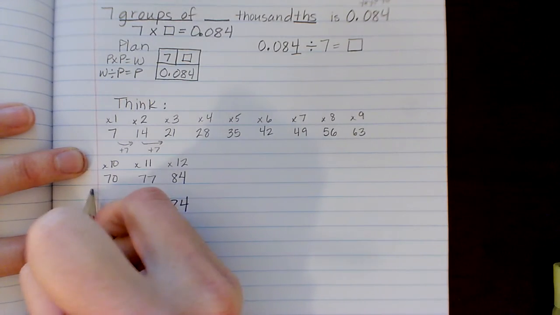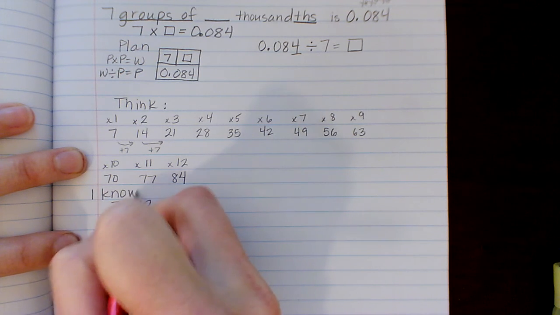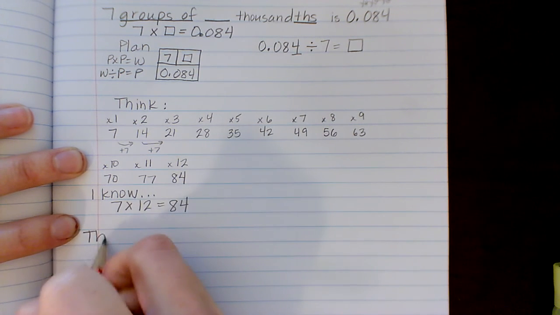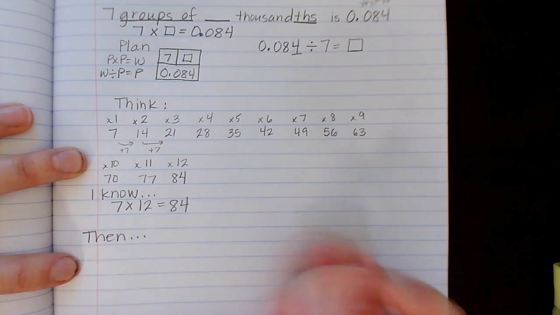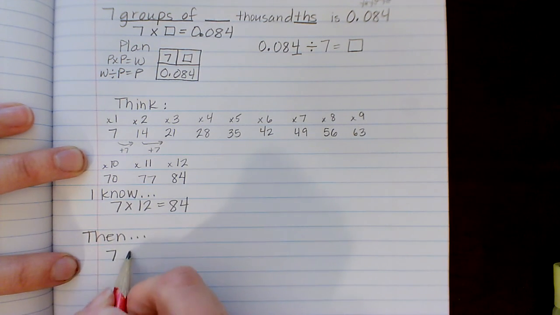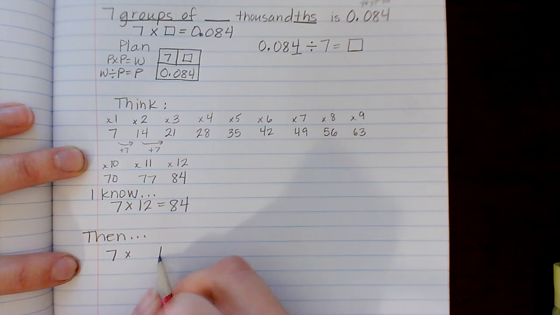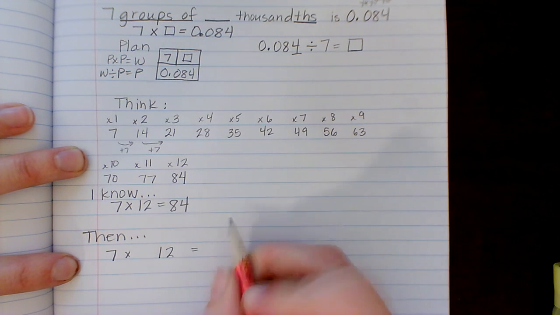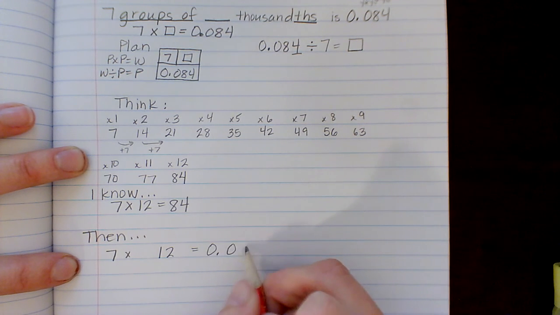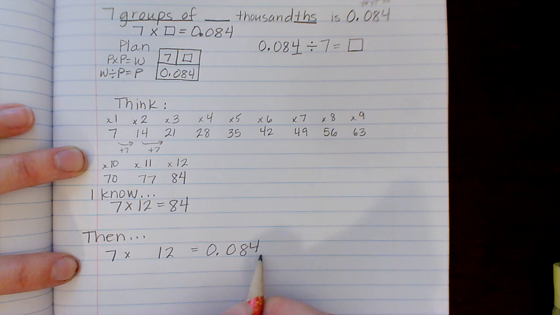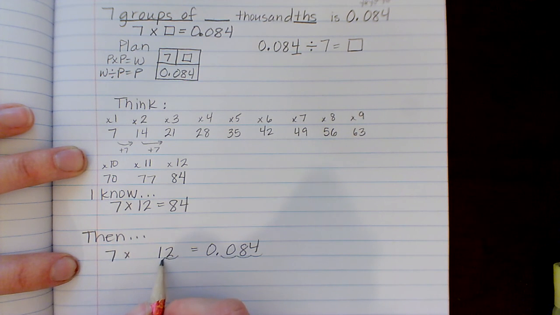then I'm going to think 7 times, and I'm just going to leave some space, equals 0.084. I'm going to count 1, 2, 3 digits behind the decimal. 1, 2, 3 behind the decimal.